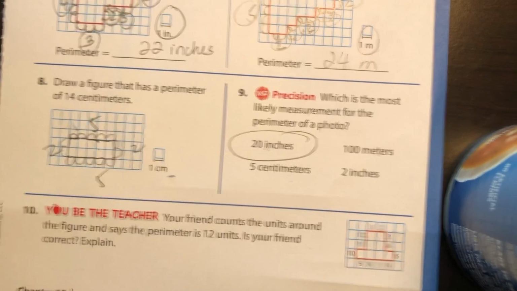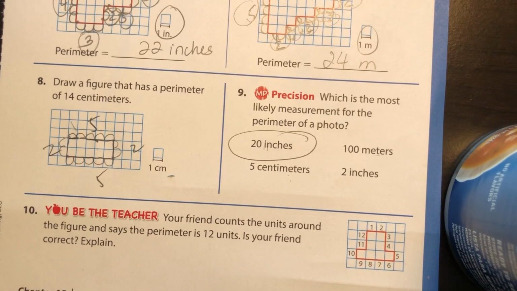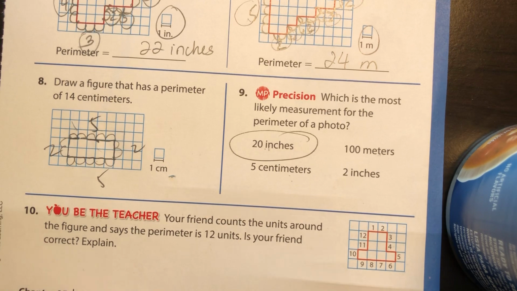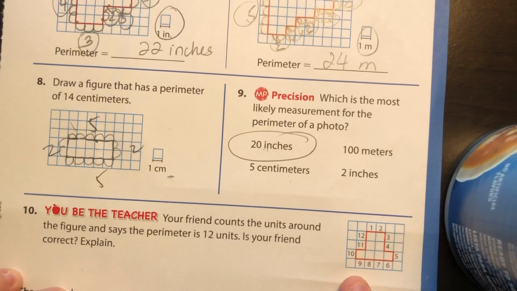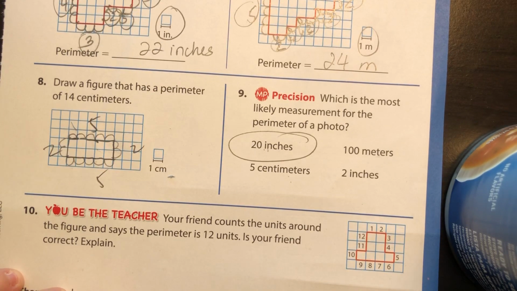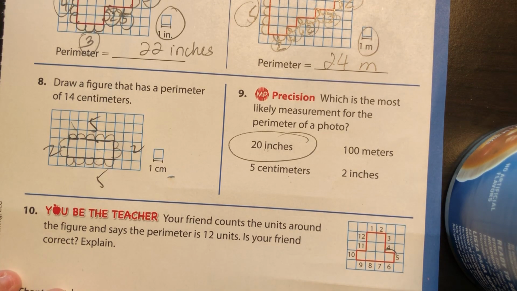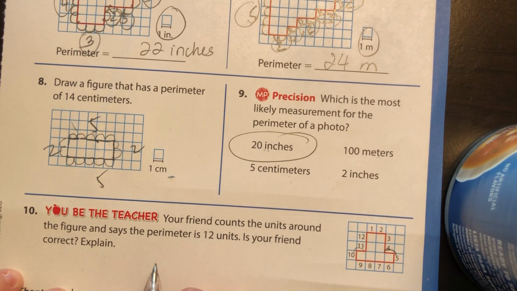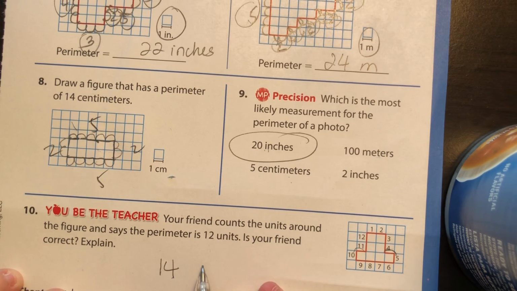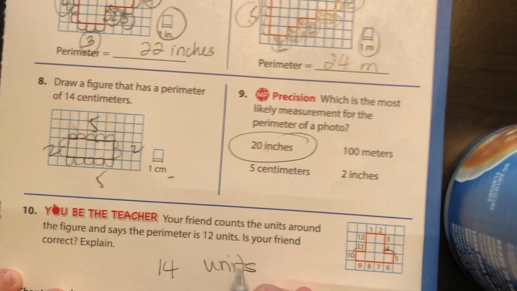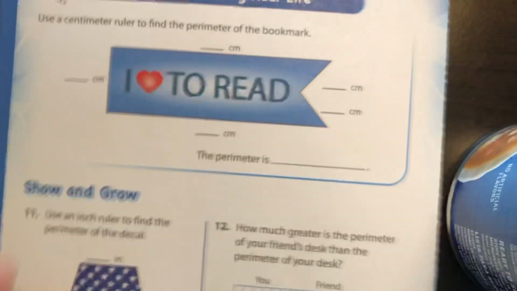Now over here it says, your friend counts the units around the figure and says the perimeter is 12. Is your friend correct? No. The friend is not correct, and the reason why it's not correct is that they didn't count this guy right there, okay, or that guy, so therefore the actual perimeter is 14 units. That's why you have to be careful when you count.